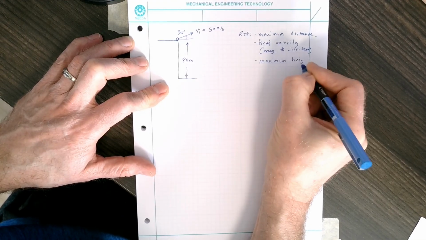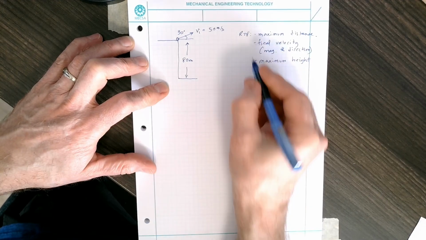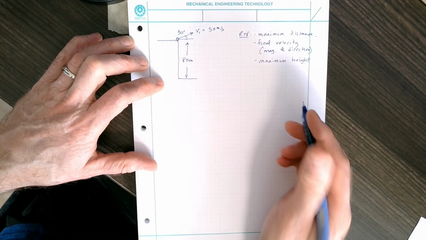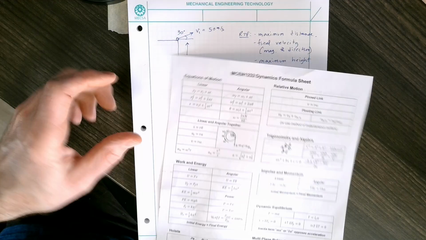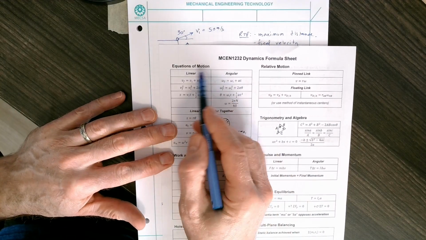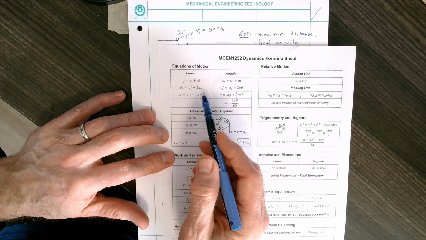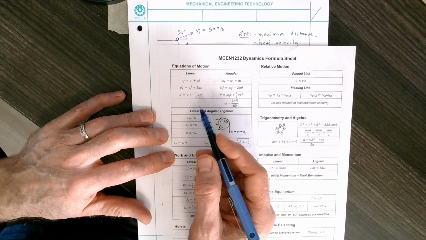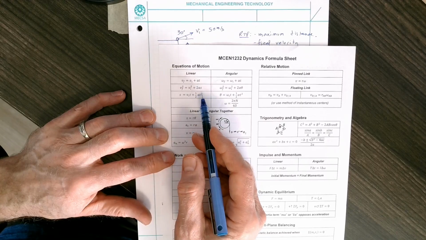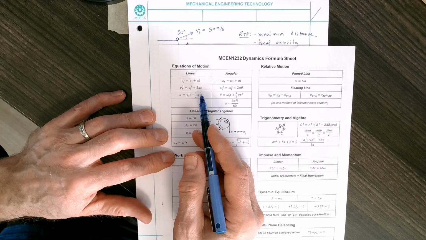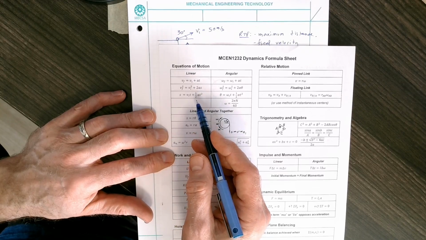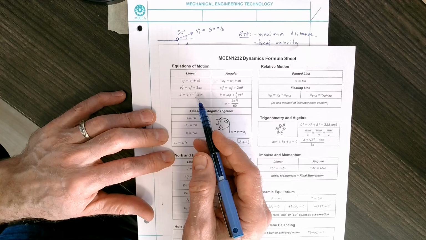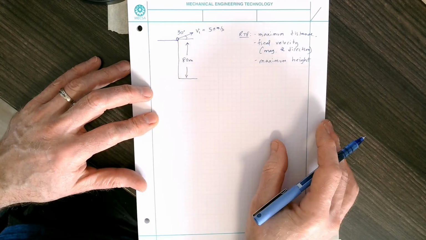Now, all three of those things can be found with the equations of motion, the equations of rectilinear motion, if you will. That's it, these three. That's all we've got. And so you think, well, it's not too bad. It's true that there are only three equations, and we have some unknowns and some knowns, and you could probably just plug them in. But it's keeping track of negatives, understanding which direction is subject to acceleration, and so forth. So it's a fair bit of logic involved.